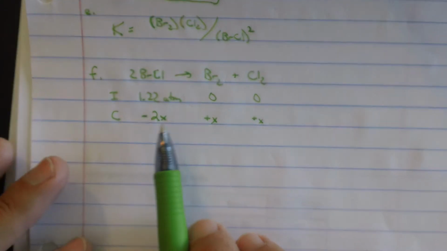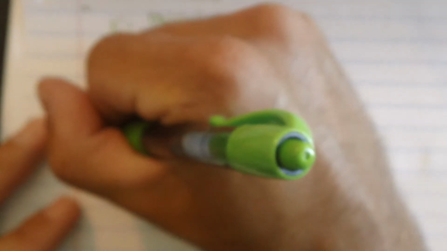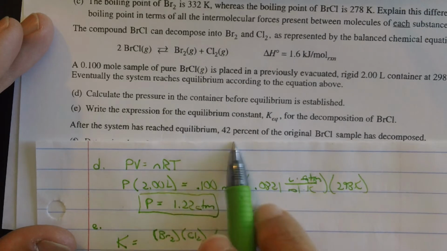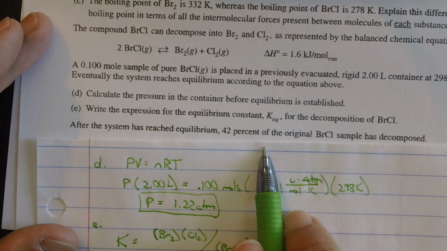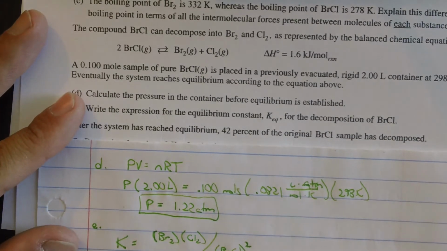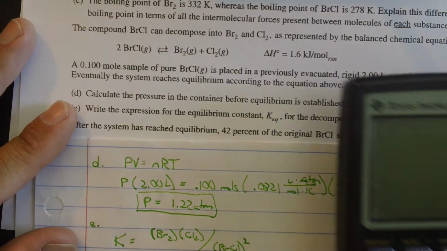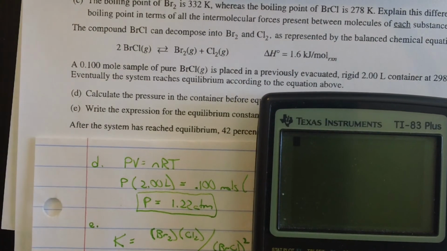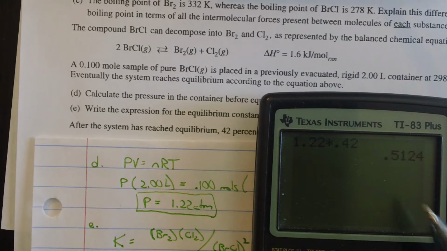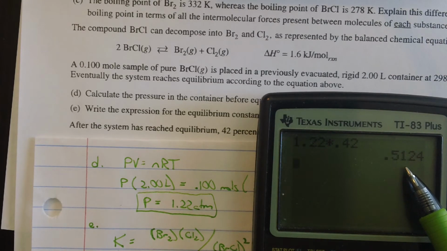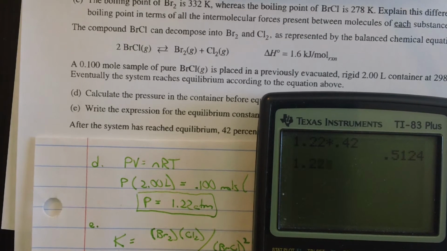They tell us at equilibrium how much of that bromine with the chlorine decomposed. It says 42% of the original bromine and chlorine has decomposed. So we got to take 42% of it away from 1.22. I don't care how you do that. You can take 1.22 times the 0.42 and figure out that that much went away. That's fine. You're going to have to subtract that to figure out how much stuff we had at the end.